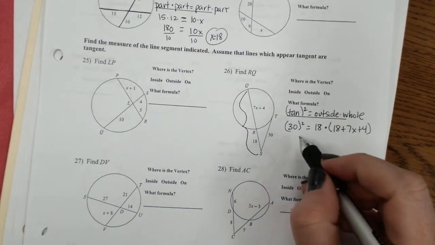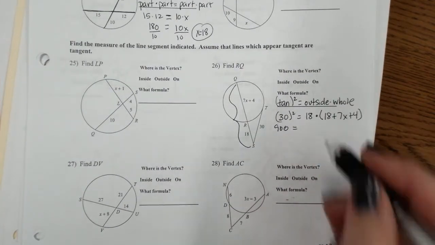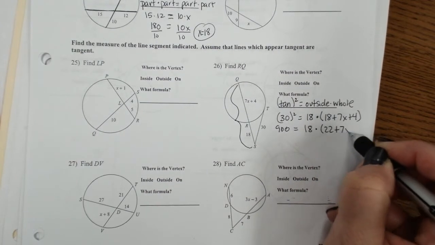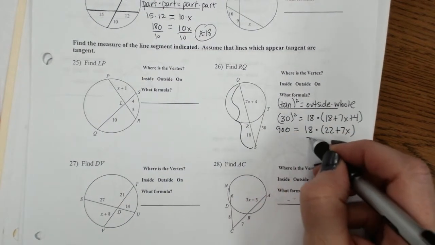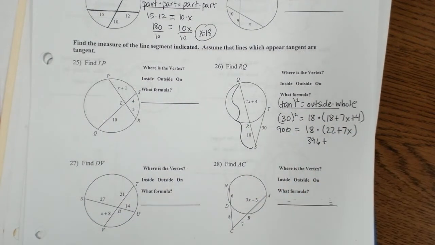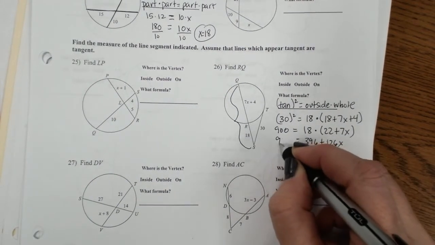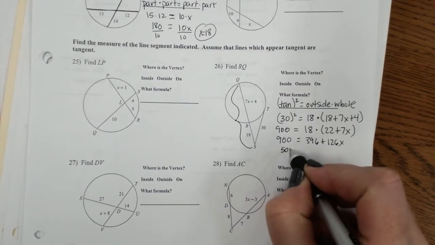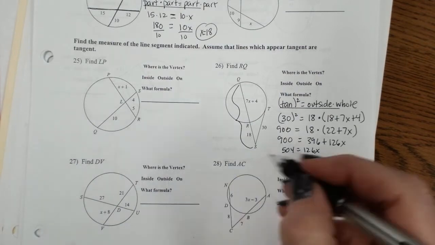So then I just multiply it out. 30 times 30 is 900, excuse me. And then I have 18 times 22 plus 7x. And so I take 18 times 22 is 396. And then 18 times 7 is 126x. And I subtract 396 from both sides. So I have 504 is equal to 126x, and divide both sides by 126. And so x is equal to 4.